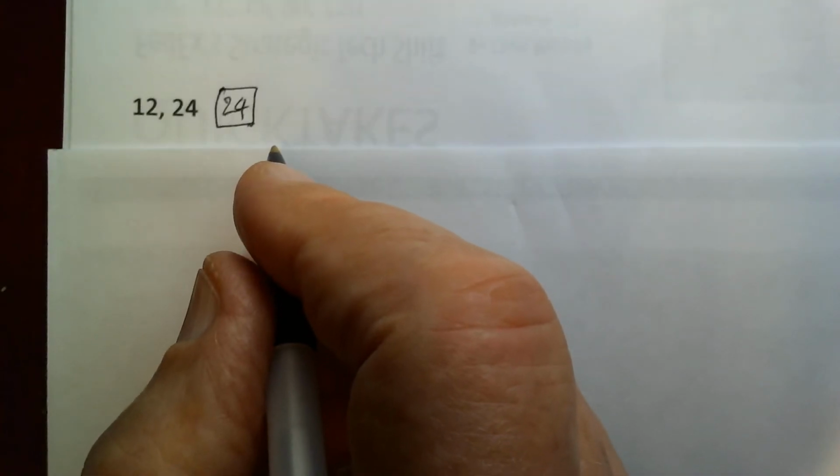And for the next two numbers, 12 and 24, well, 12 goes into 24 twice, so therefore the LCM is 24. A couple of easy examples. Again, remember when we looked at the LCM of two numbers, we first look and see if one number divides into the second one. And then that would be the LCM.